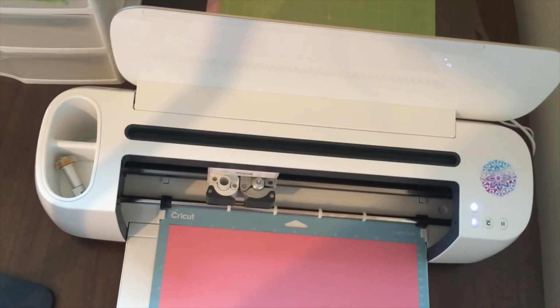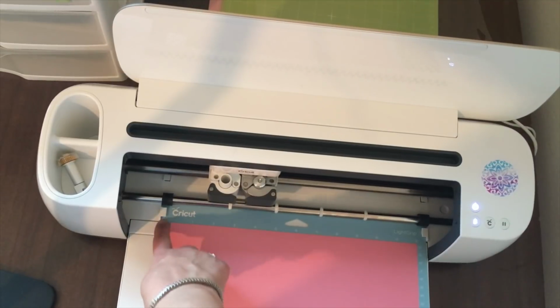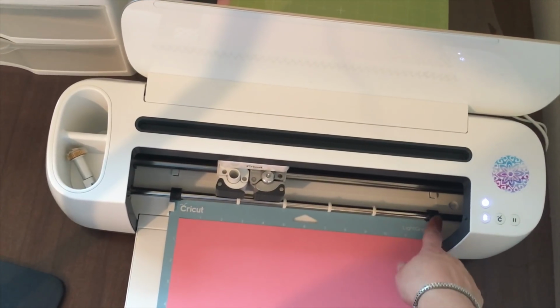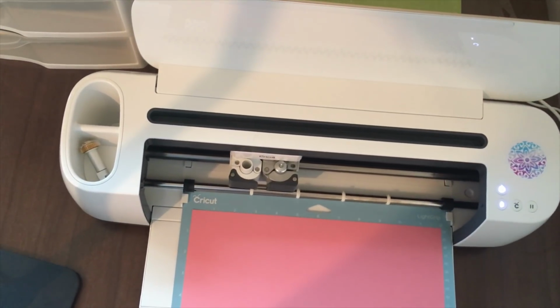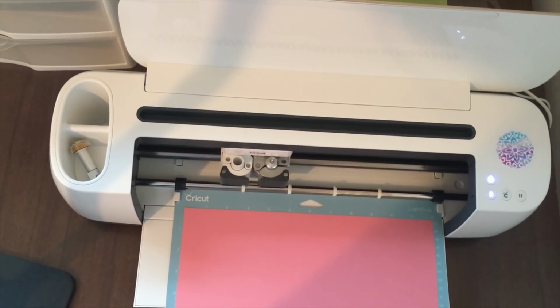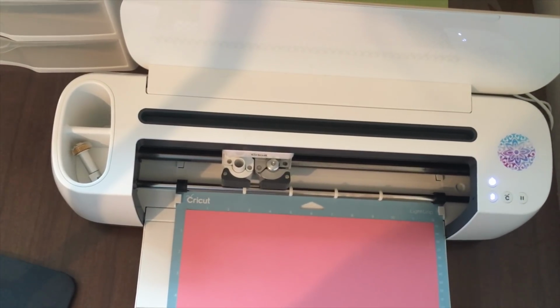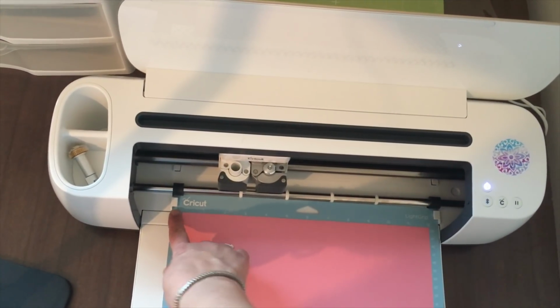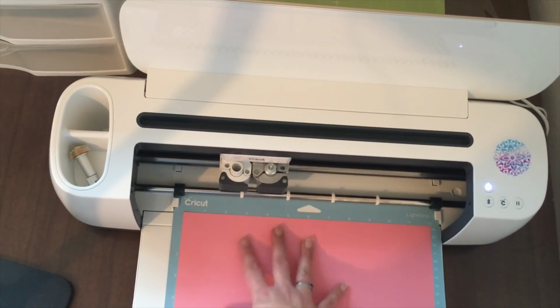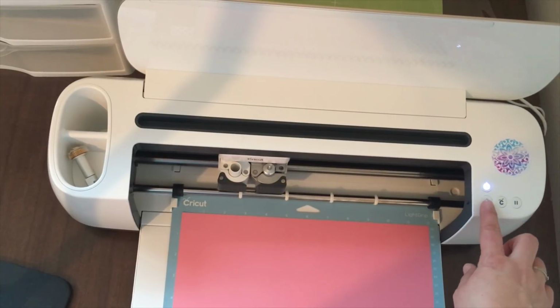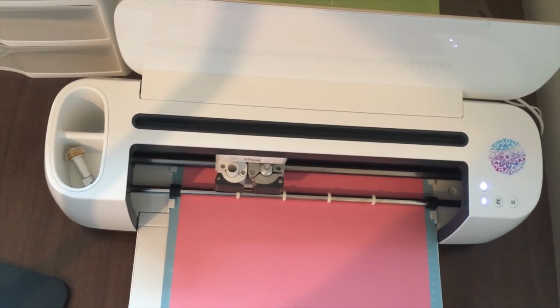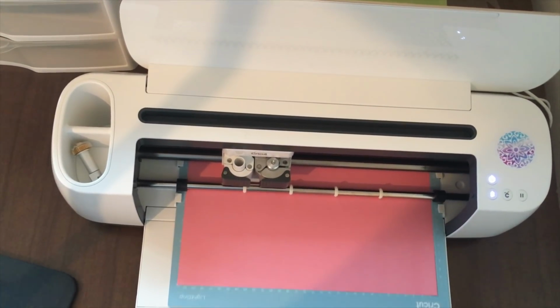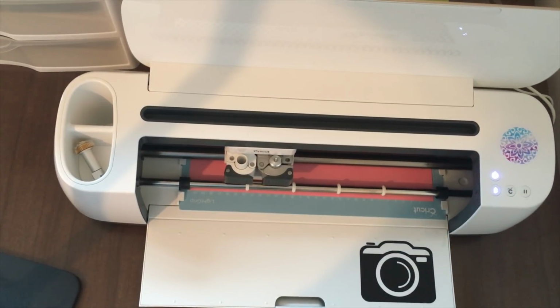Now I've placed the mat underneath these little guides on each side. Make sure they're underneath, because if they go over the top, then your Cricut stops and gives you an error that you have done something wrong and you need to contact the company. So you don't want to do that. So make sure it's aligned under these little guides right there, and it's flashing load, and you push load and it sucks it in.